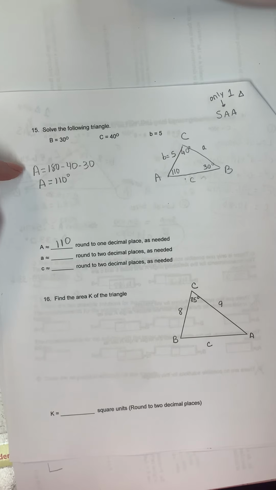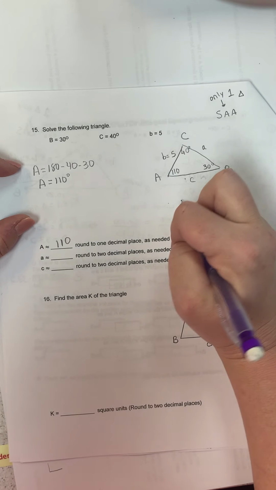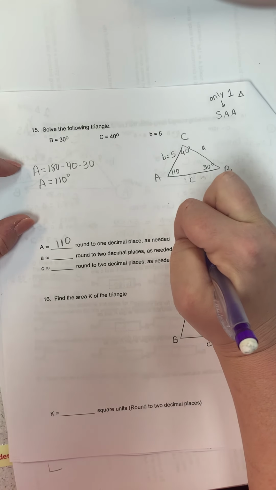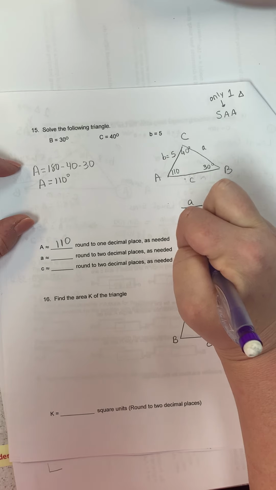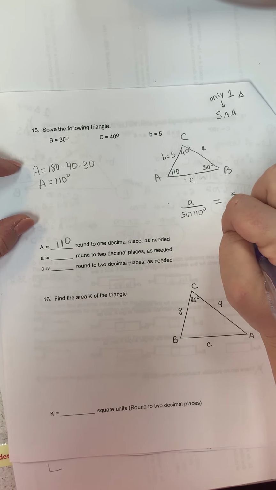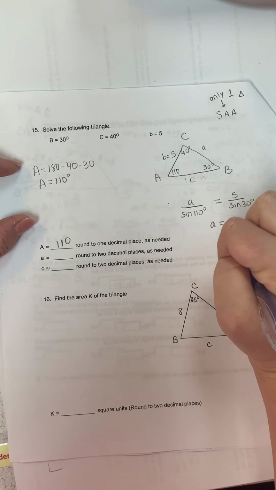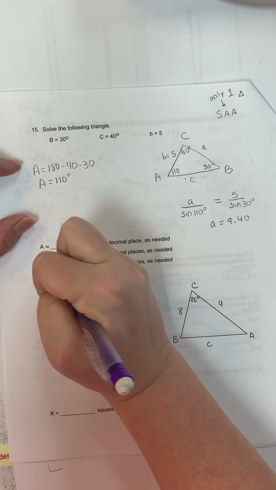That's only an issue when we're solving for angles. So we can pick whoever we want to go first. Let's just throw side A on top of there. We'll put sine of 110 below it equals 5 over the sine of 30. And A is 9.40.